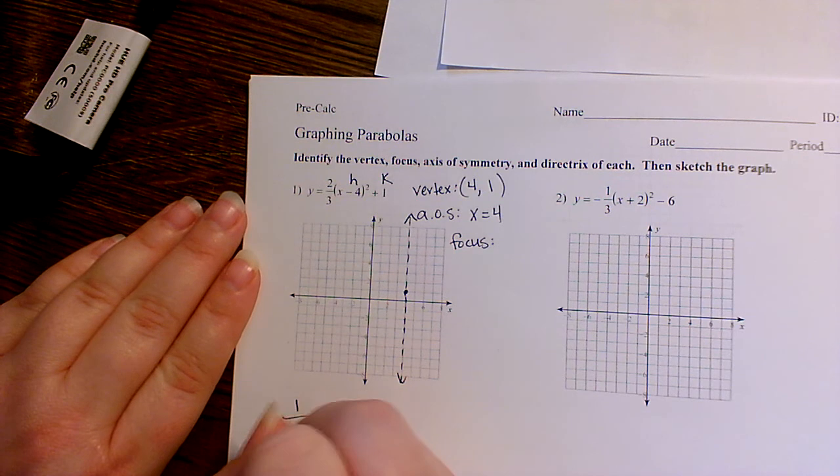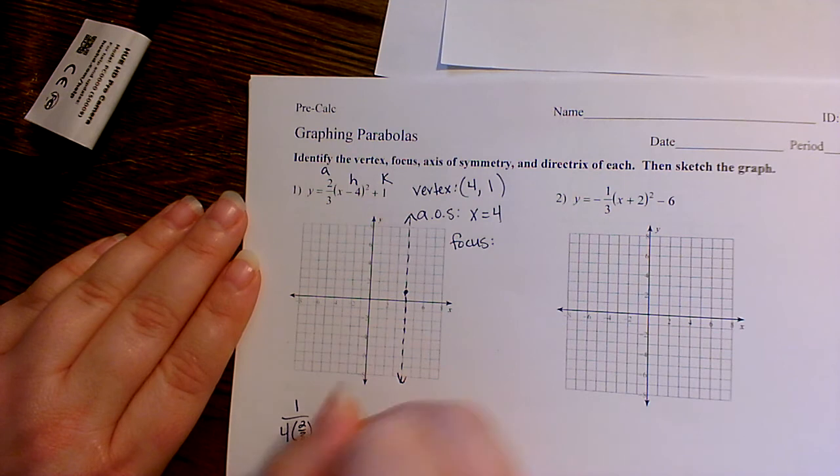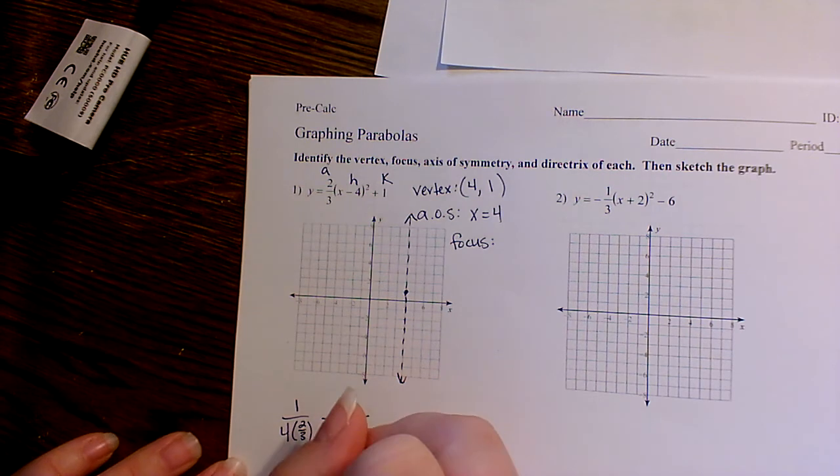So I'm going to do it down here. 1/4 times a. Well, a is this number in front, which is 2/3. So this is 1/8/3, which is 3/8.